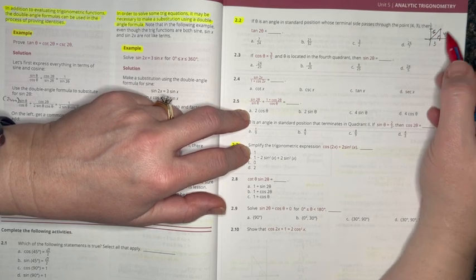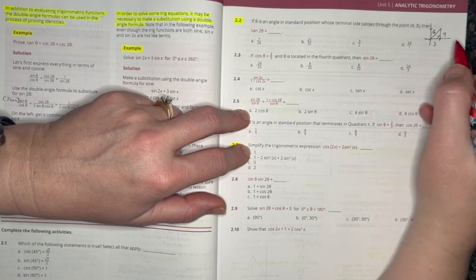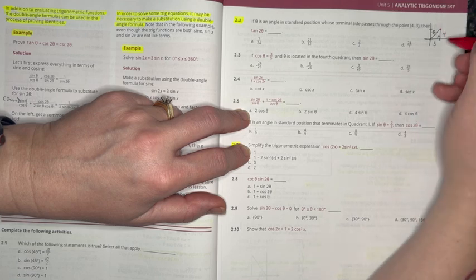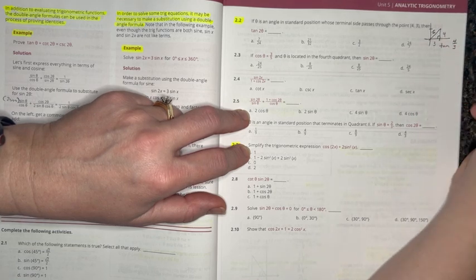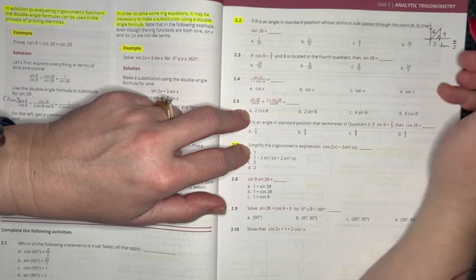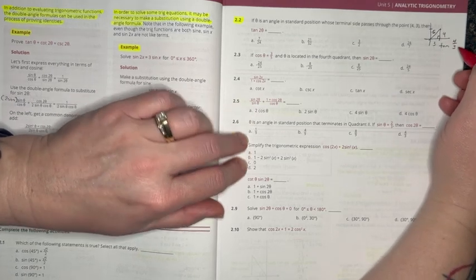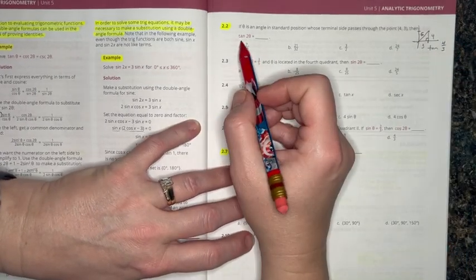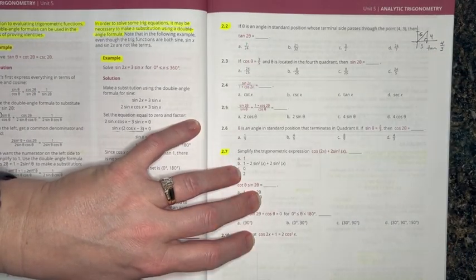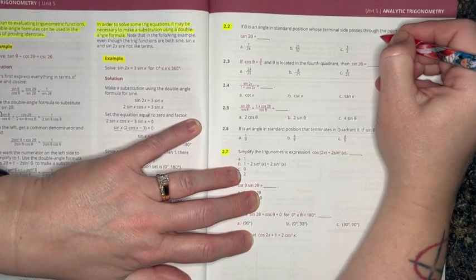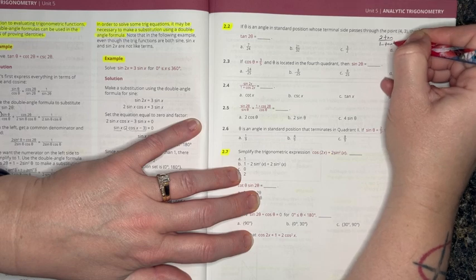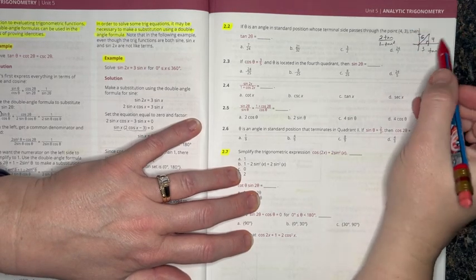But for the tangent, we didn't really need to draw this out, because remember, the tangent is opposite over adjacent. So the tangent in this case, and I like to draw it anyway because it helps me to see it, is 4 over 3. Okay, sorry about that. I'm hitting my water bottle. The tangent is 4 over 3. Okay, so the tangent of 2 theta, we need to use that formula, which is 2 tangent over 1 minus tangent squared, right?